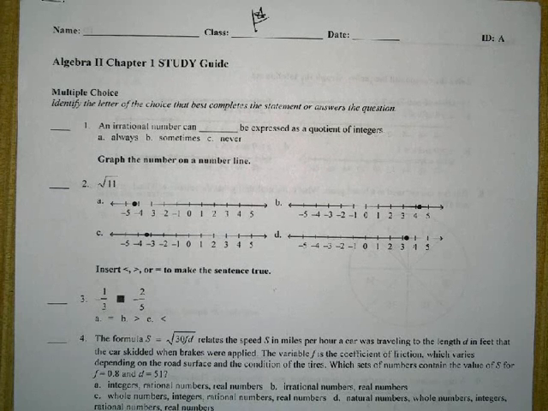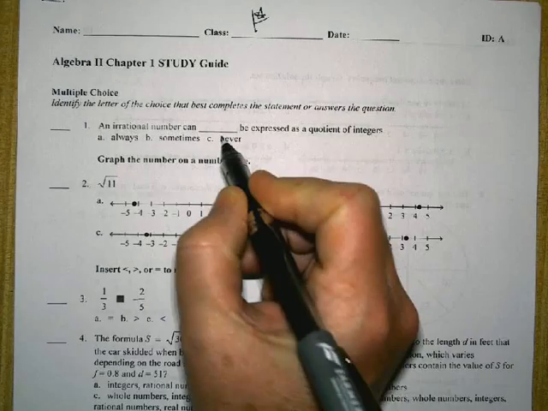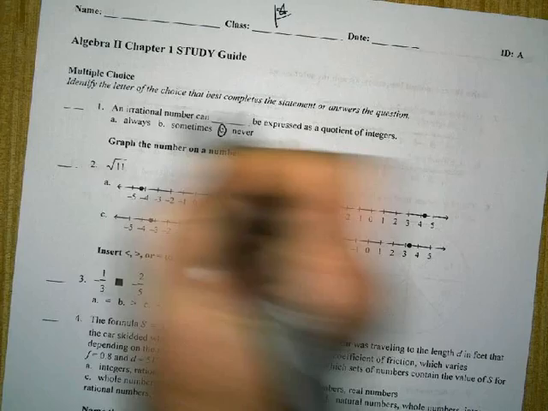Okay, here we go. Study guide for chapter 1. Let's look at problem number 1. It says an irrational number can always, sometimes, or never be expressed as a quotient of integers. An irrational number, can you write it as a fraction? No. So my first answer is C, never.